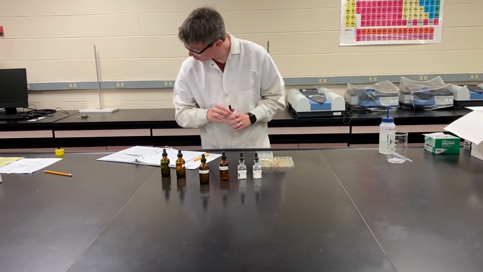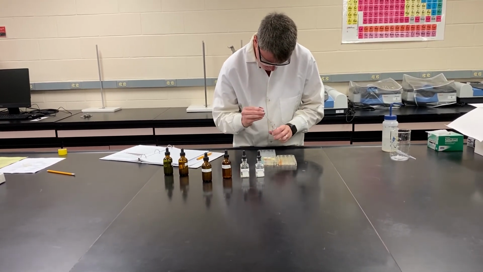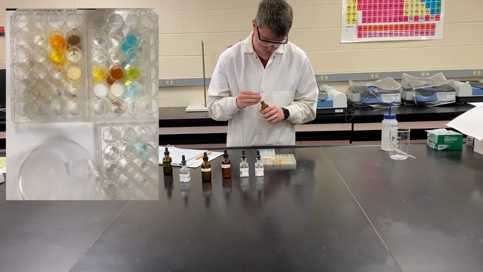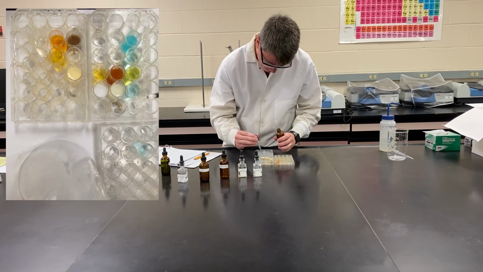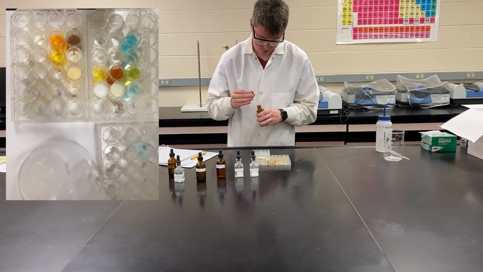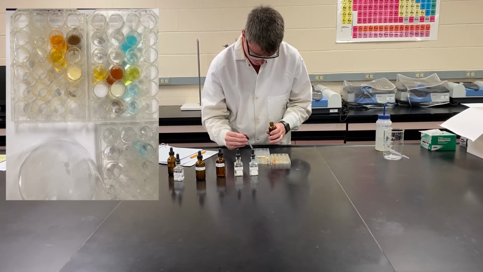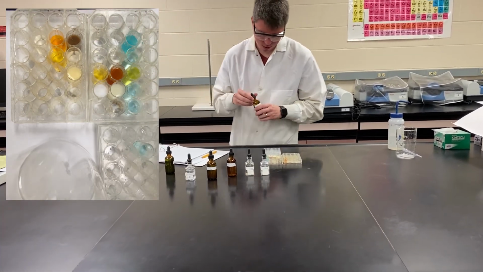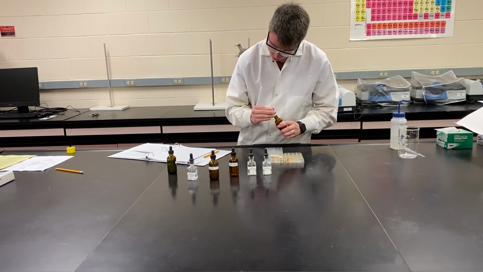Now I've got a couple to do with potassium chloride. And our last mixture, potassium carbonate and copper nitrate.